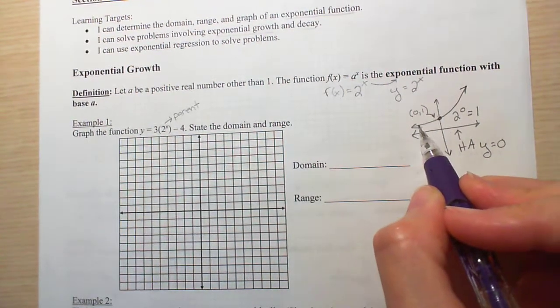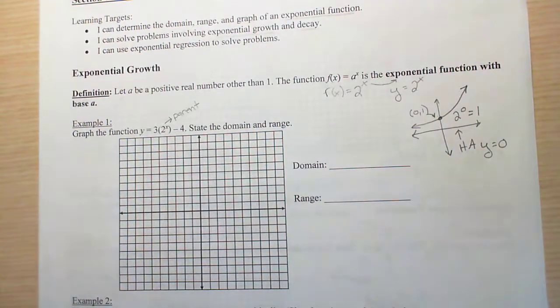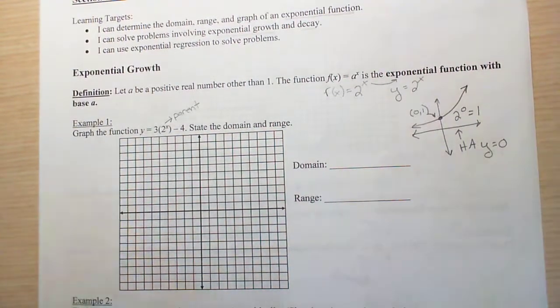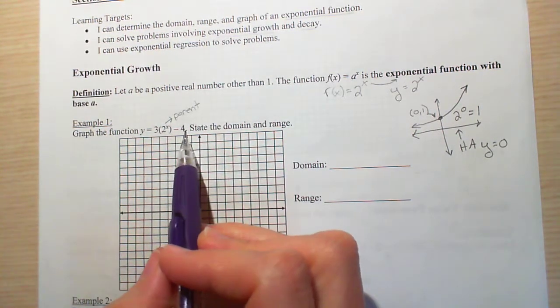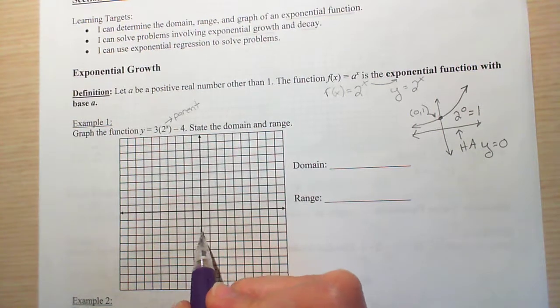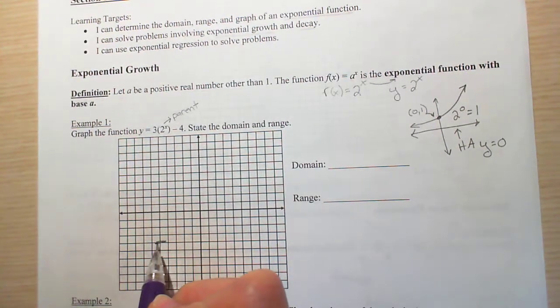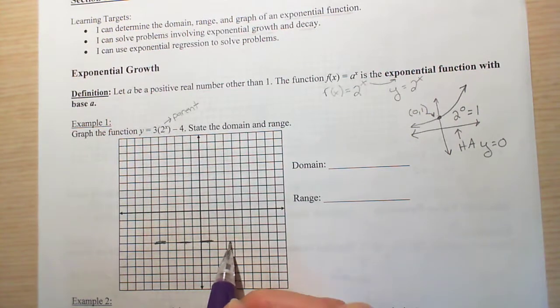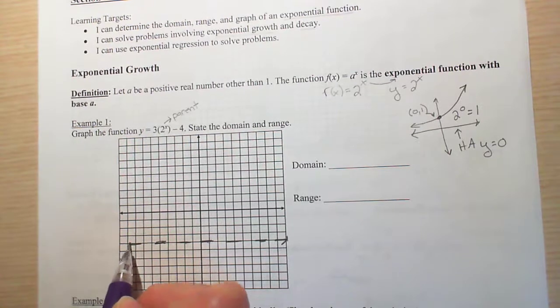So it's going to get closer and closer to the x-axis, but it's never going to cross it. So this graph is going to be similar, but we know it's shifted down by 4. So I'm going to go down to -4, and sketch in a dashed line here, because this is going to be my horizontal asymptote.